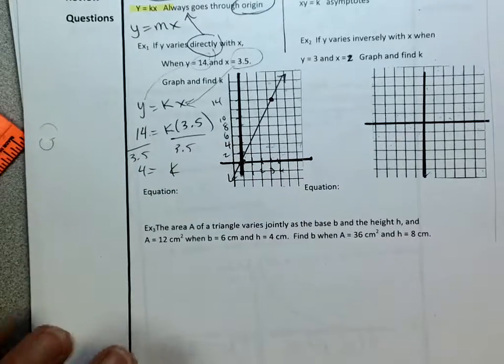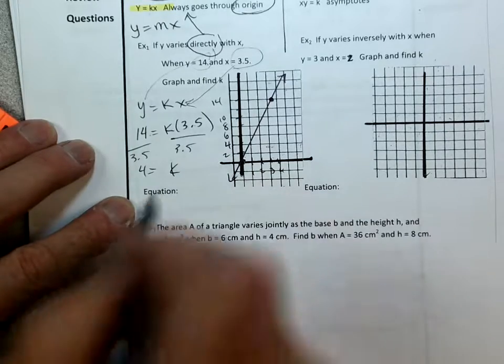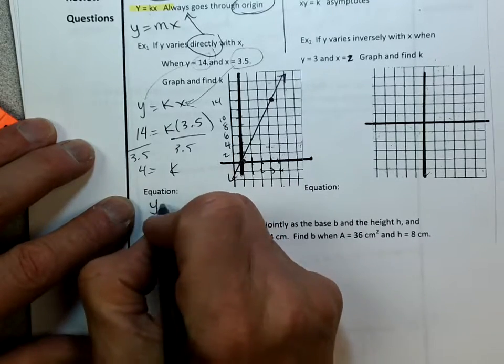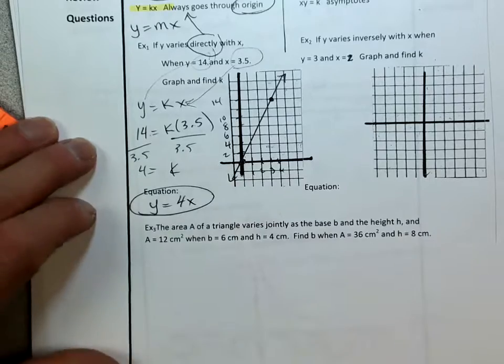Okay, so the first step I always do is find the value of k. To find the value of k, I plug stuff in and solve for k. And the second thing I do is rewrite the equation. So the equation for this one is simply going to be y equals 4x. That's my equation, okay?